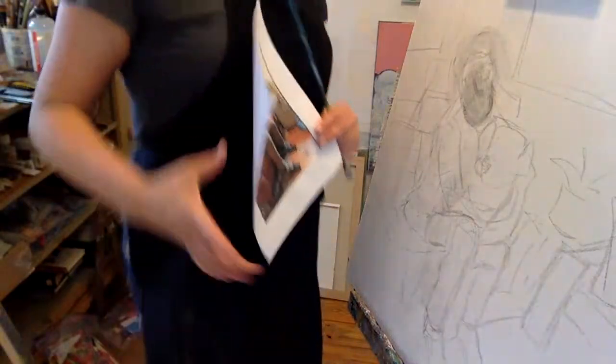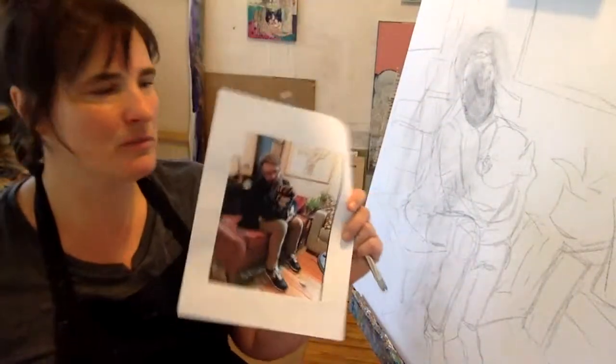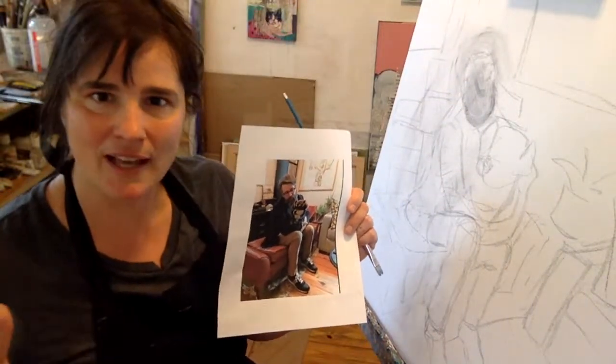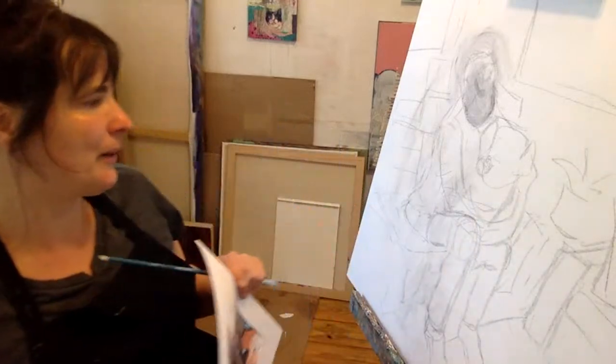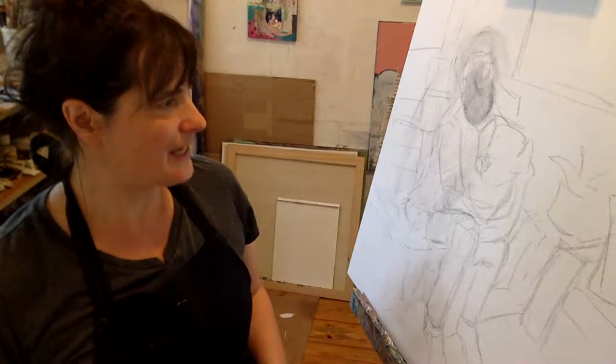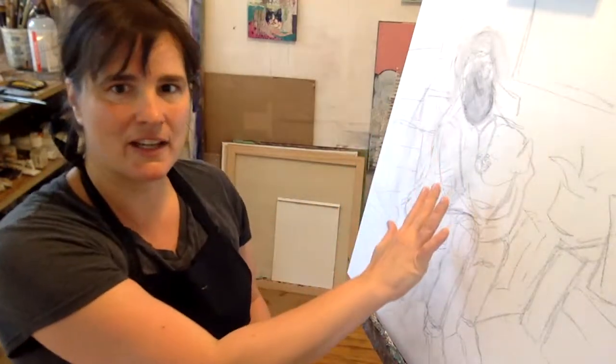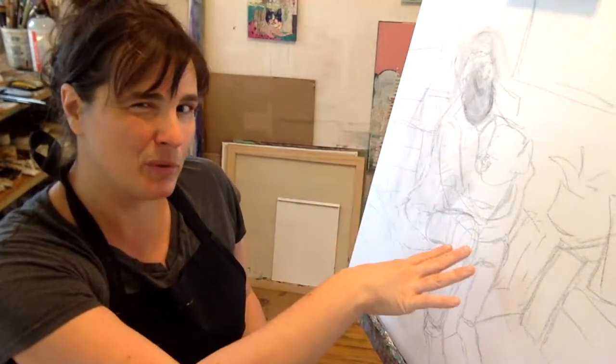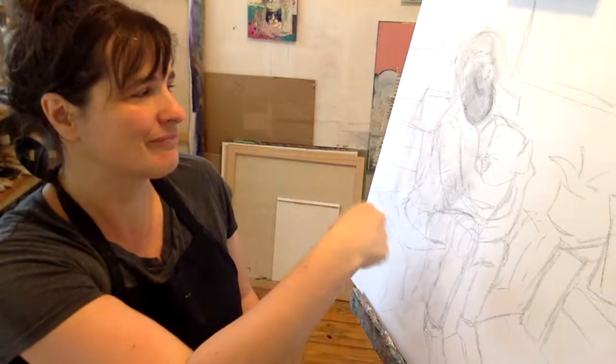Okay. All right, so I have my photo, and you all remember this probably. I did this last time also. So I did some studies of this, and now I went a little bit bigger. And I just free-handed this sketch. I'm probably going to move away from the sketch, and figure things out as I go.